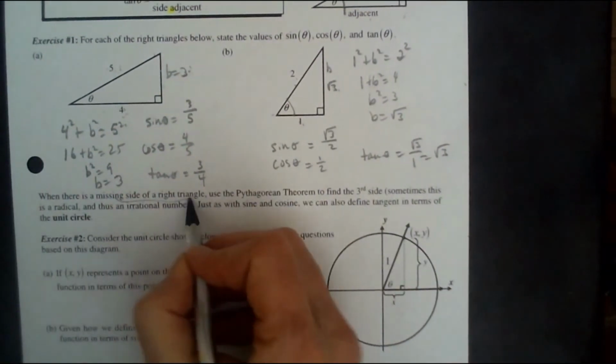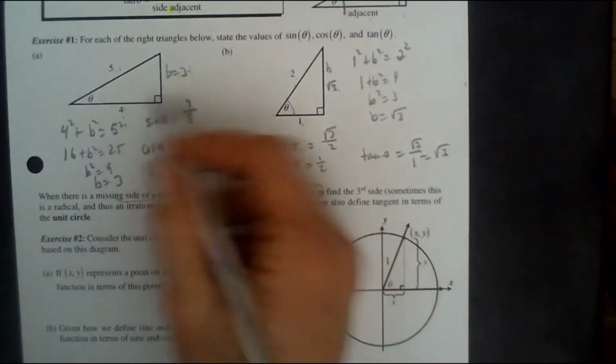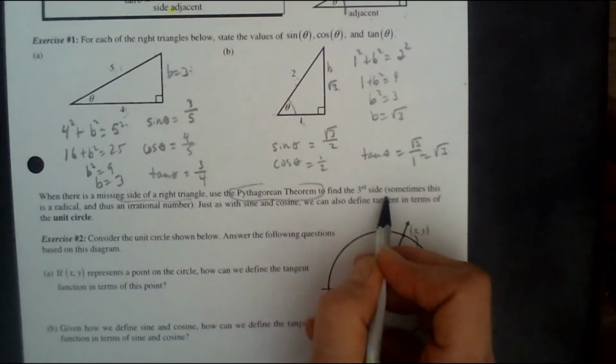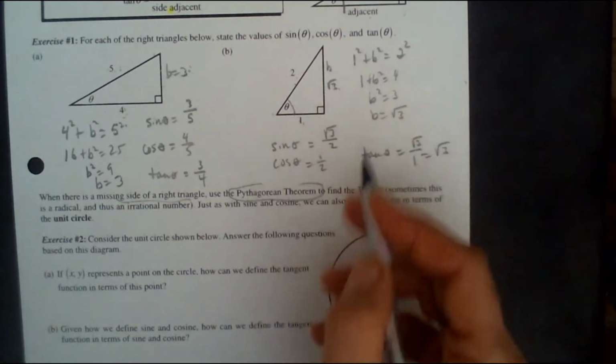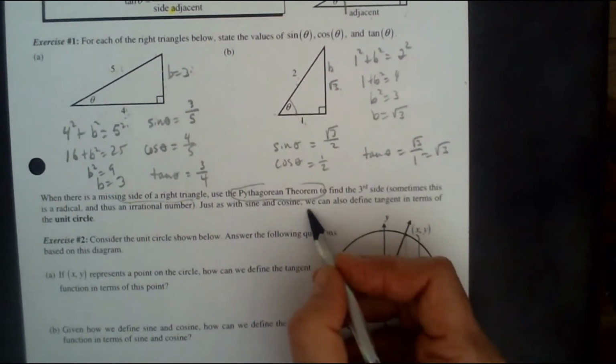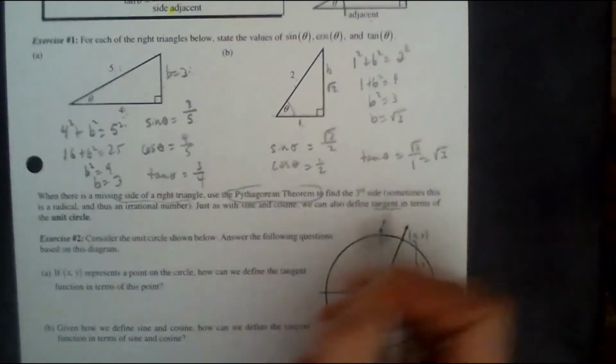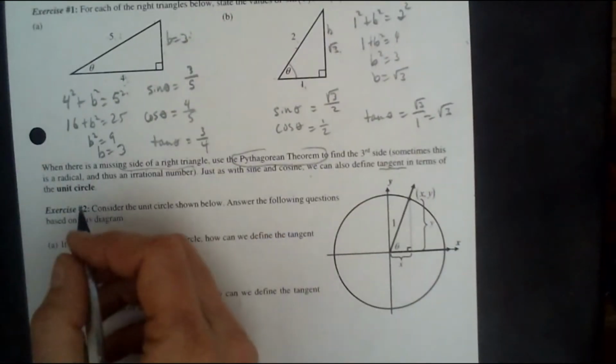root of 3. Now when there's a missing side, use the Pythagorean theorem. That's what we just did up here to find the third side. Sometimes it's a radical, like what we just found, but not always. So just like with sine and cosine, we can define tangent in terms of the unit circle.